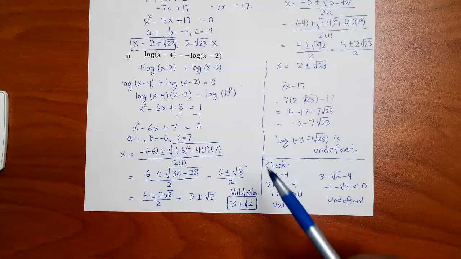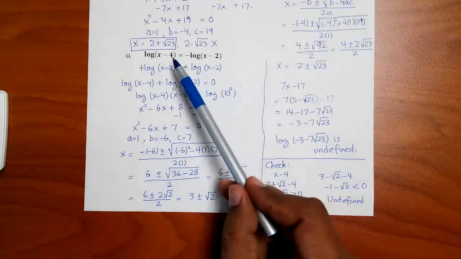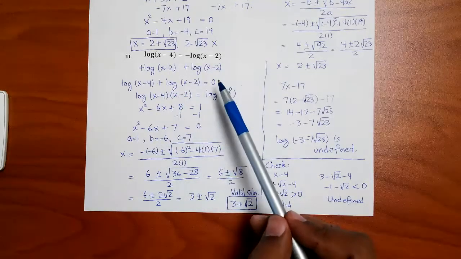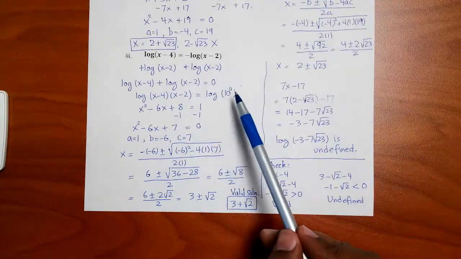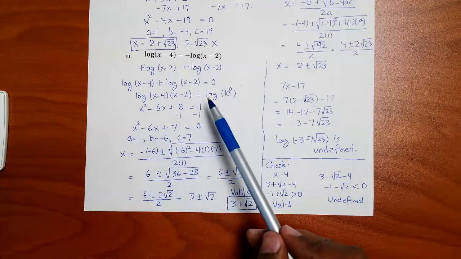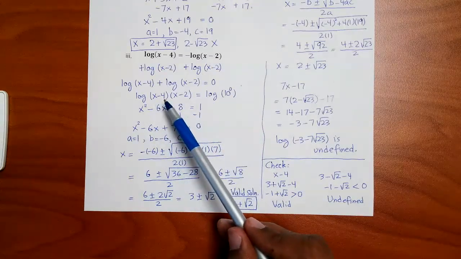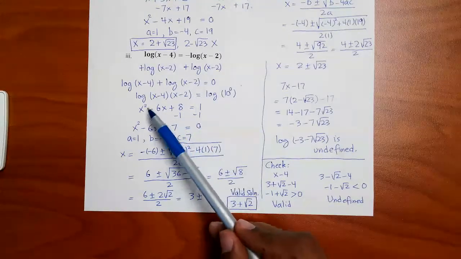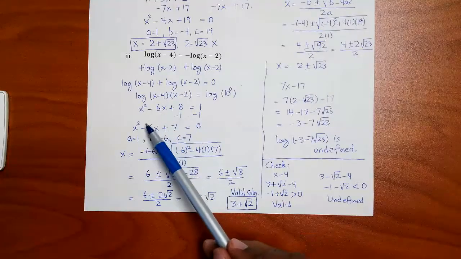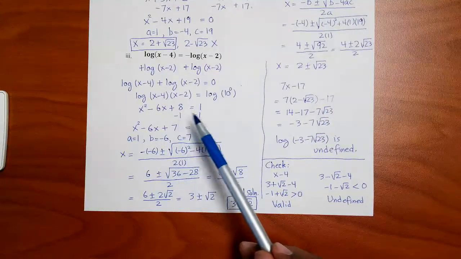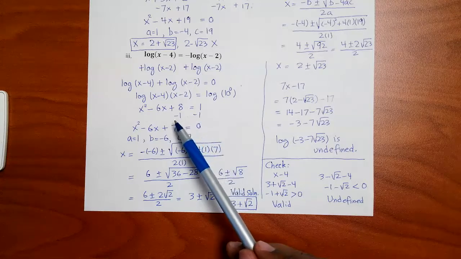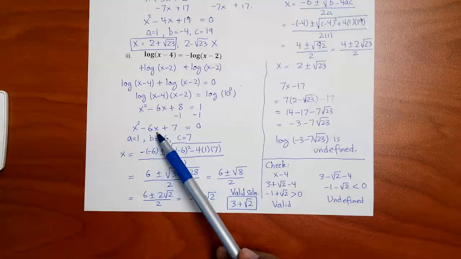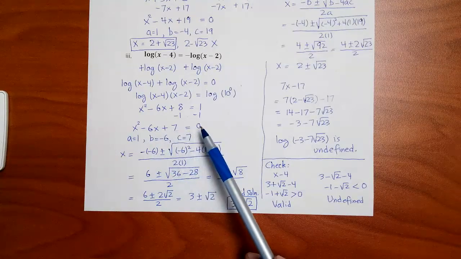So we started off this way. So we had these two. We brought this thing to the other side, combined them together. 0 is basically log of 1, which is 10 exponent 0. When we removed the log from both sides, we had x minus 4 times x minus 2 equals 1. When we open it up, we have x squared minus 6x plus 8. We get rid of this 1 by subtracting 1 from both sides, and we ended up with this quadratic equation: x squared minus 6x plus 7 equals 0.